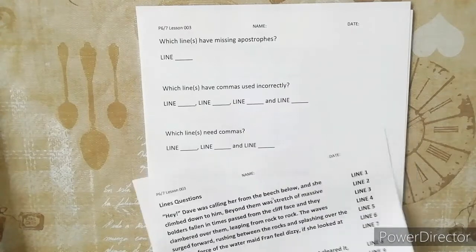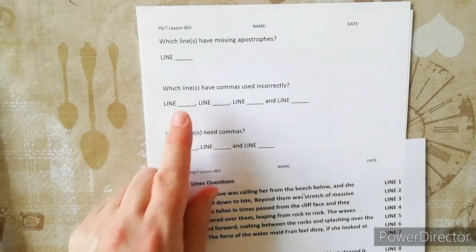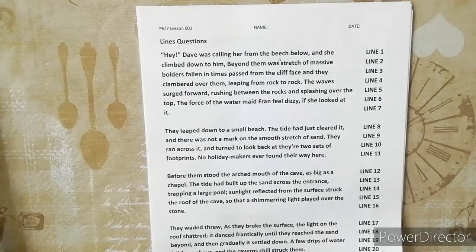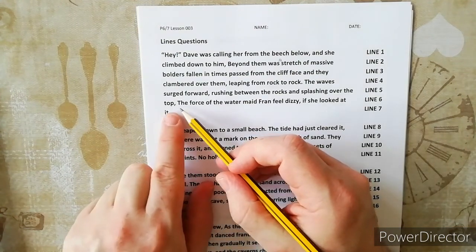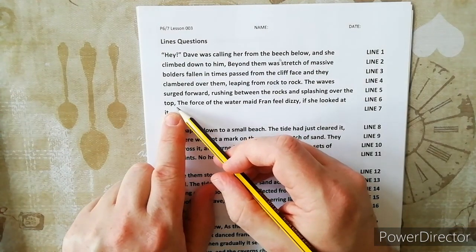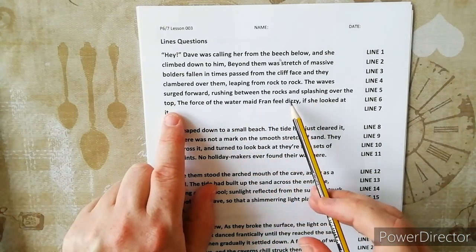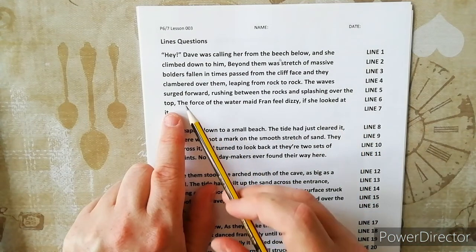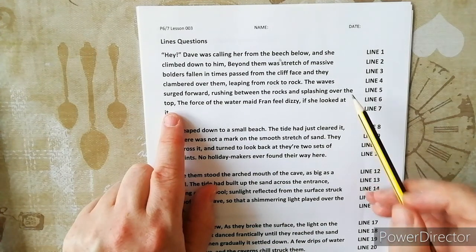Then the second question says, which lines have commas used incorrectly? Now, this question will have a comma and then a capital letter. And I'm going to show you one of them. Here we have one here, after the word top. The wave surged forward, rushing between the rocks and splashing over the top. Okay? See the word the, top.